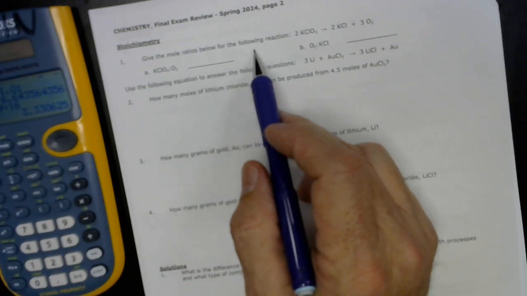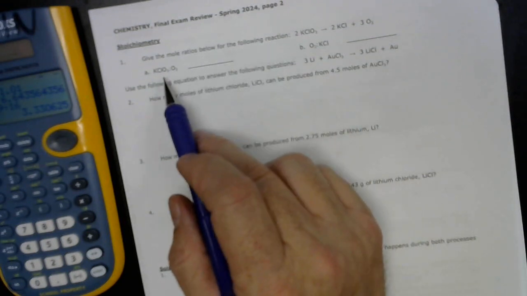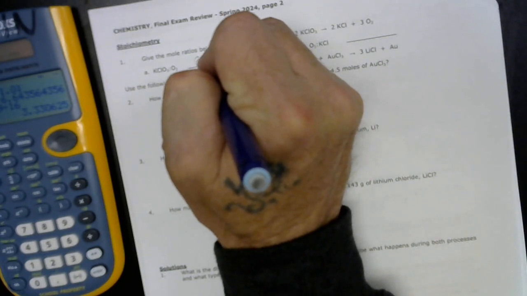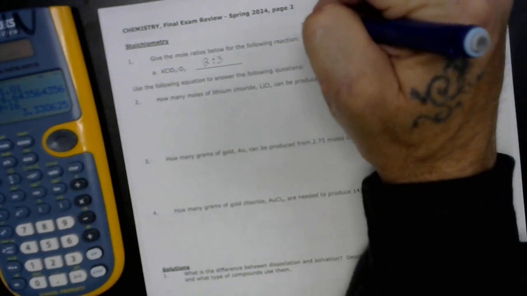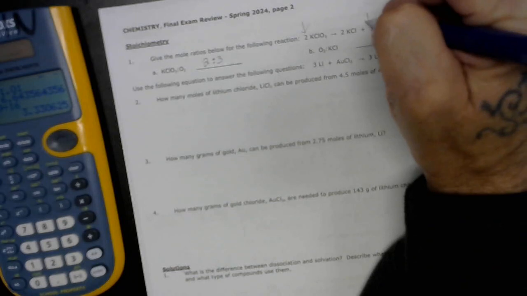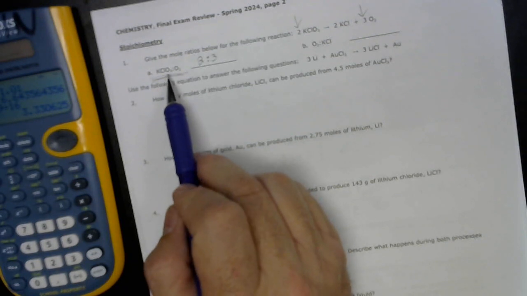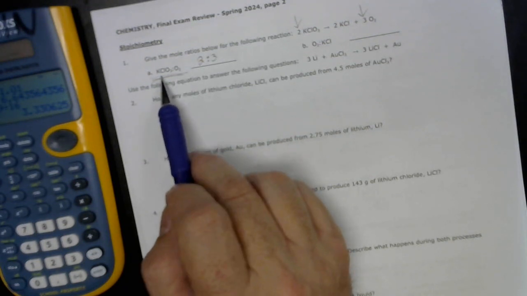Alright, stoichiometry, give the mole ratios for the following reactions. So KClO3 to O2, that is 2 to 3. Mole ratios are simply the coefficient compared to the other coefficient in the order they give. So they said KClO3 to O2. They want that molar ratio.